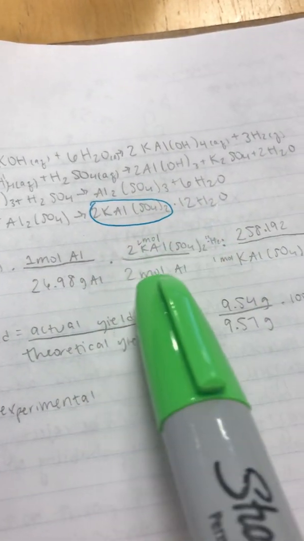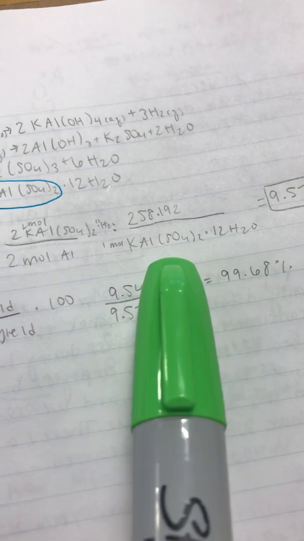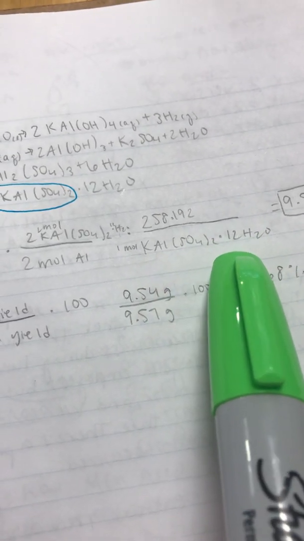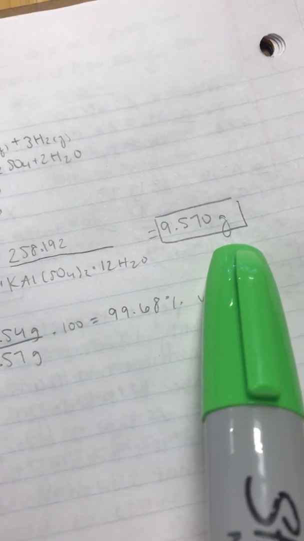And then it's the same ratio. And then I multiplied by 258.192 grams because that's how many grams are in 1 mole of the alum. And I got 9.57 grams.